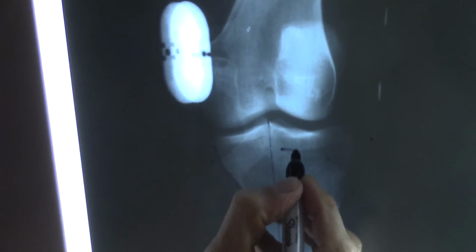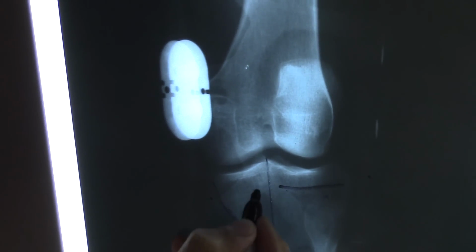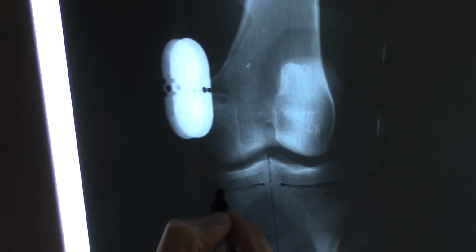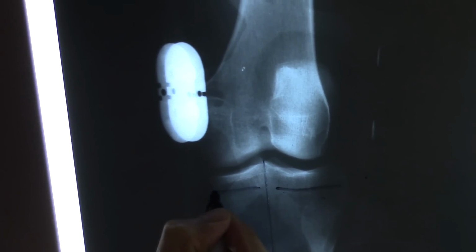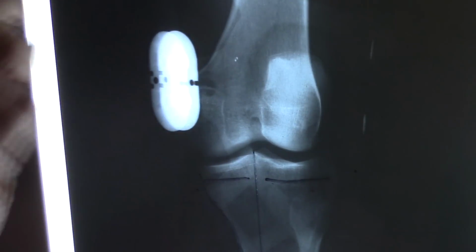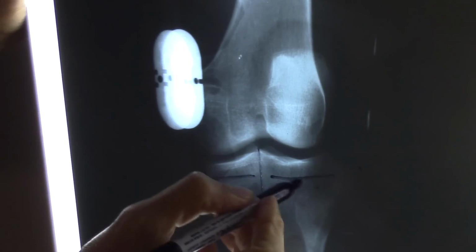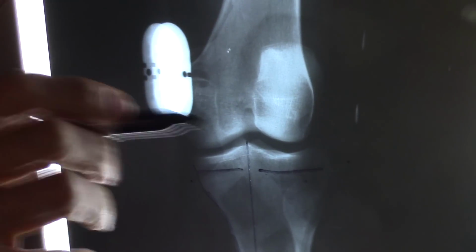Her growth plate is right here. You can see the line right here. And then on the inside part of the knee, the growth plate is right here. These are the growth plates. You can see them. So what that tells me is that Anna's growth plate is still visible.